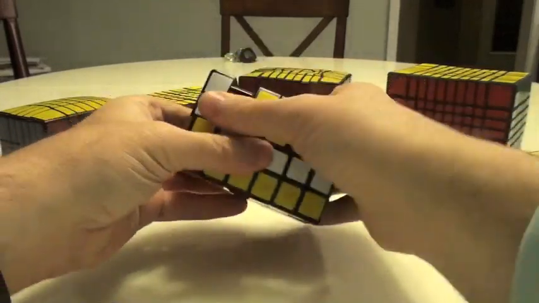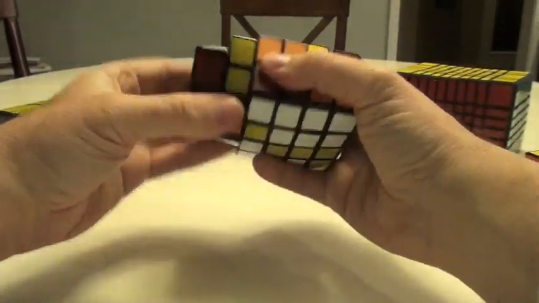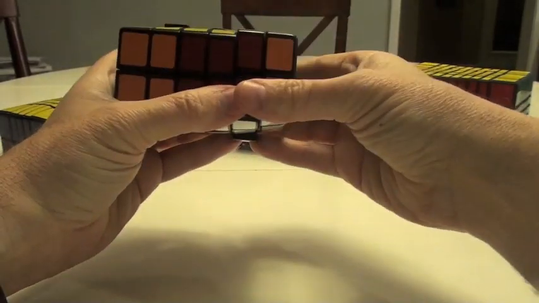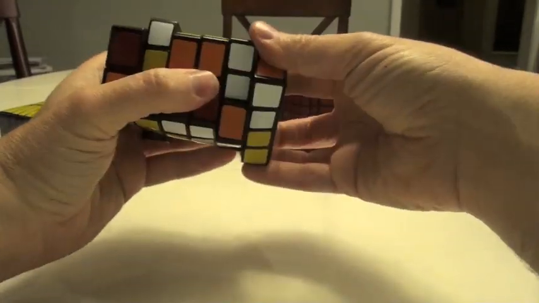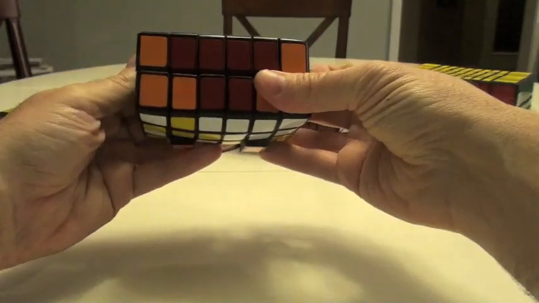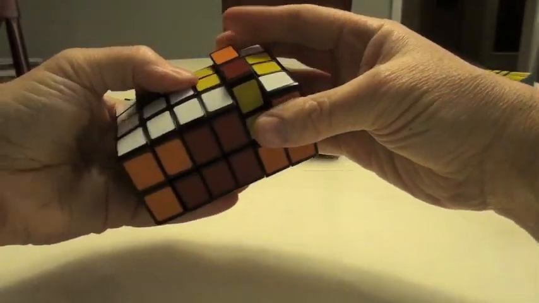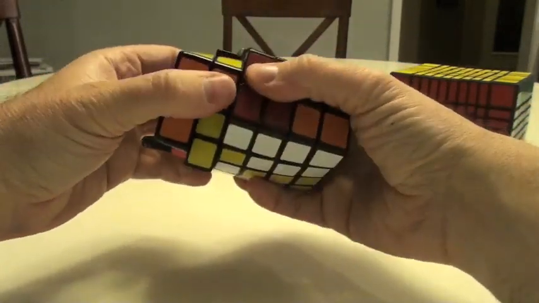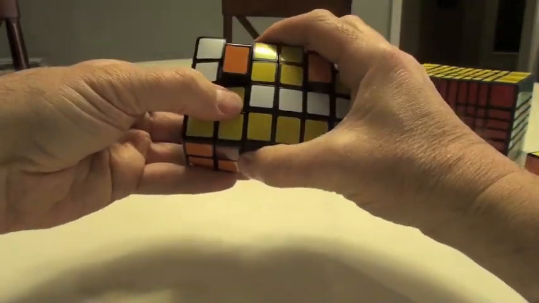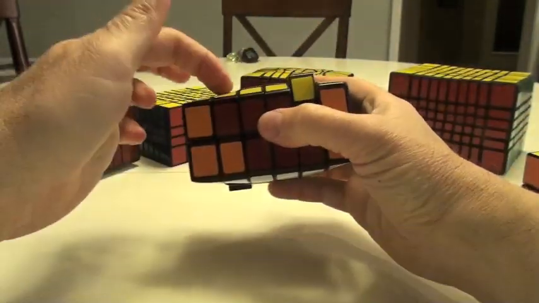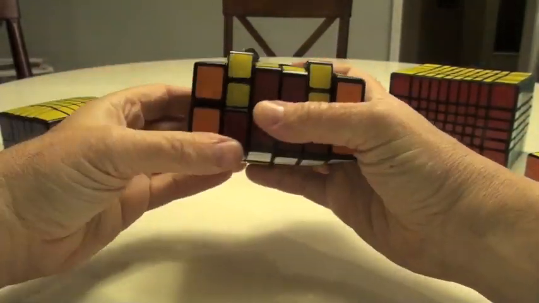2R, 2B, 2U, L. 2 up, RI, 2 up, R, 2 up, 2F, R, 2F, Li, 2B, 2R. We do one more 2L, and then we do it again.